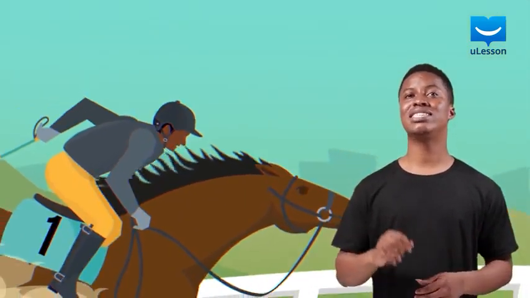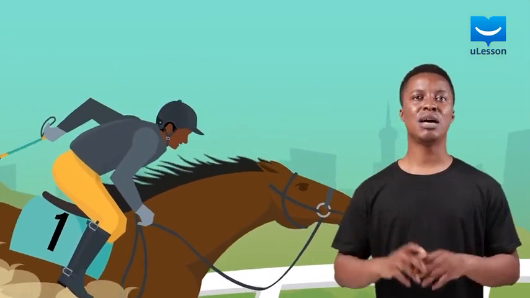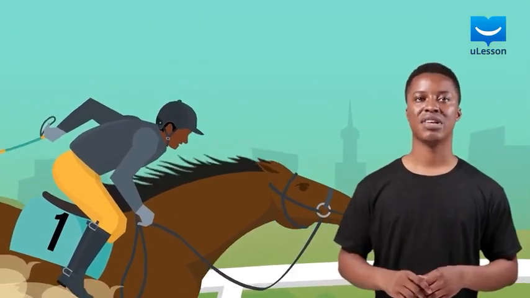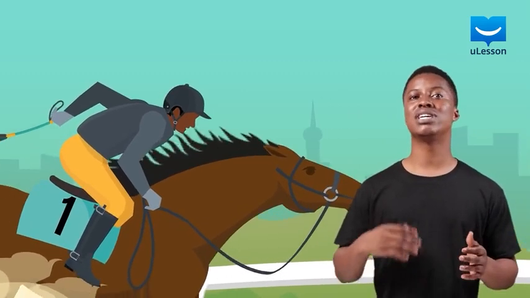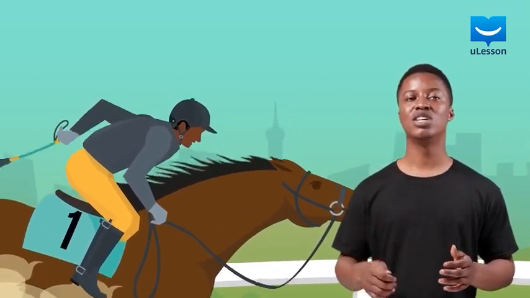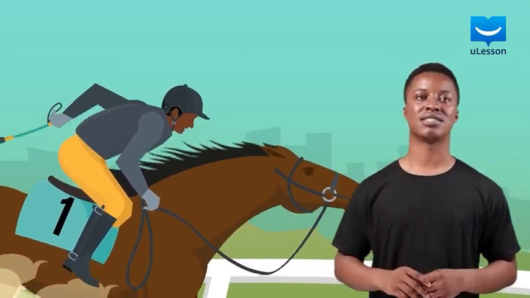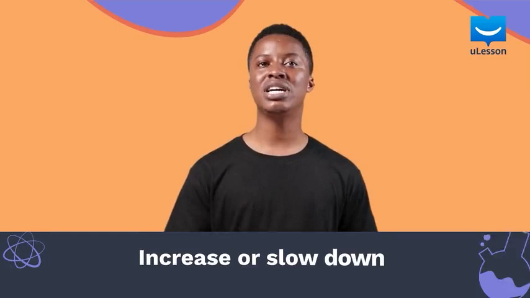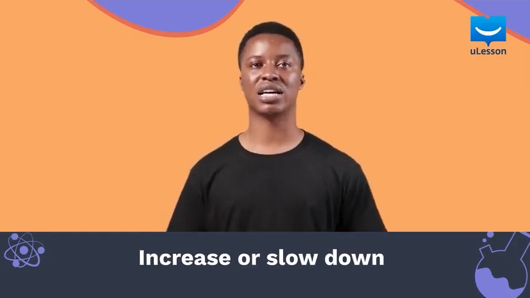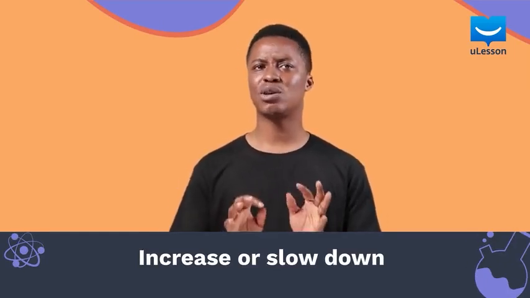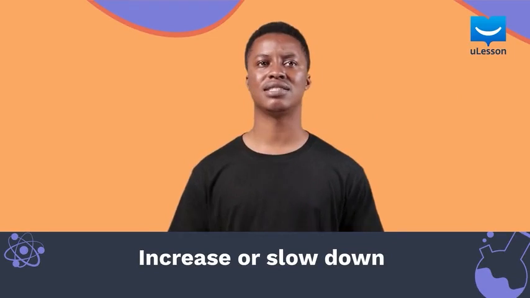We can illustrate the action of a catalyst with the example of a horse rider. A horse rider has the ability to get his horse to move faster using a whip. In this case, the whip is the catalyst. In a similar way, a catalyst can either increase or slow down the rate of a chemical reaction. Let's consider some chemical reactions involving catalysis.